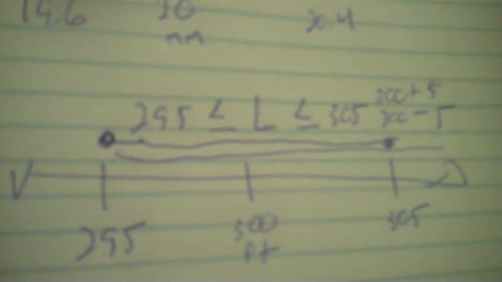Don't just put 300 there. The variable you're going to pick, this would be length, so that's L. So you're going to put 295 on one side of the L, 305 on the other. You open the sign to the 305, then you open the sign to the L, not the 295. You never open the sign towards the smallest number. So L can be in this range.